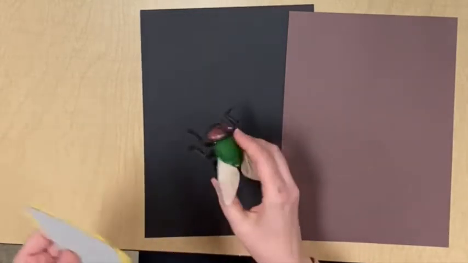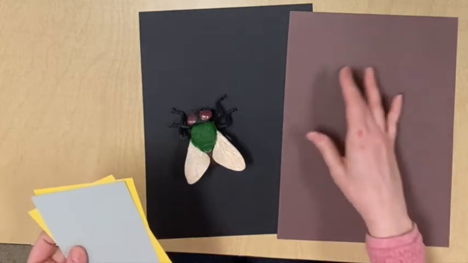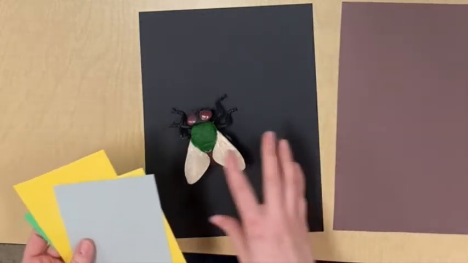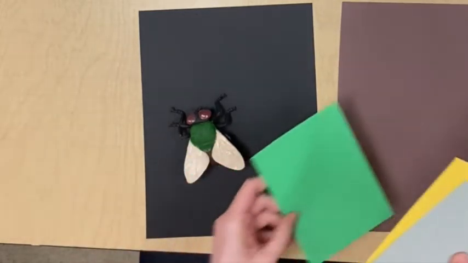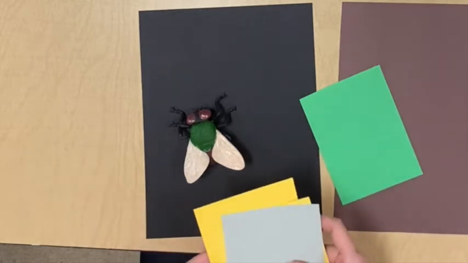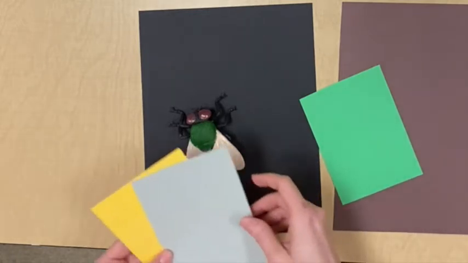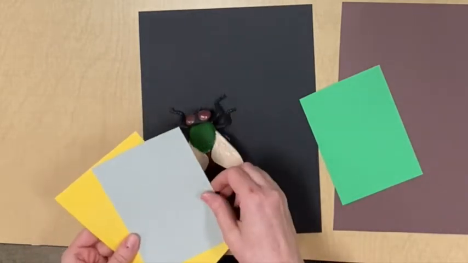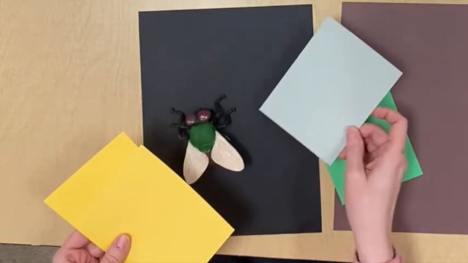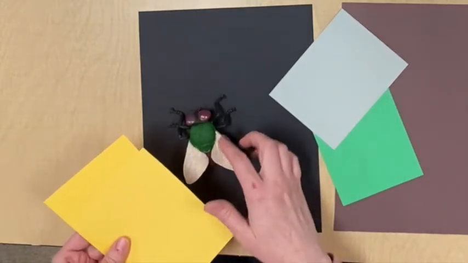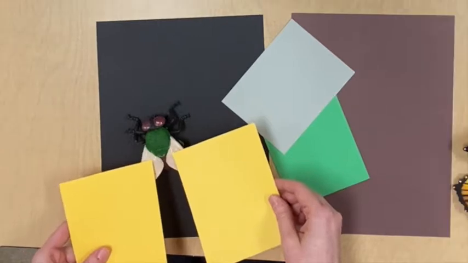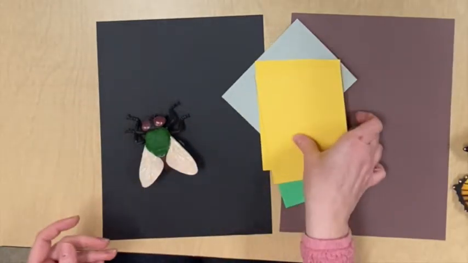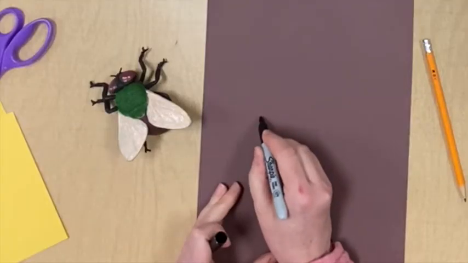You'll begin by choosing a large piece of paper for the main parts of the body, like the abdomen and the thorax, and possibly the head. And then smaller pieces for any details like wings and legs, eyes. And I think we're ready to start drawing our shapes.